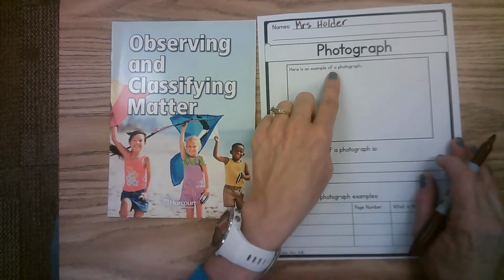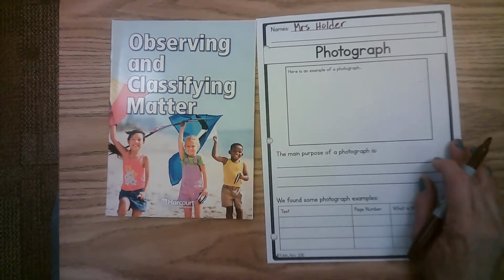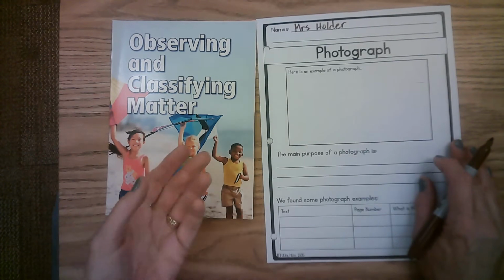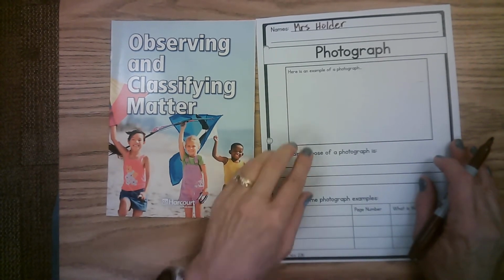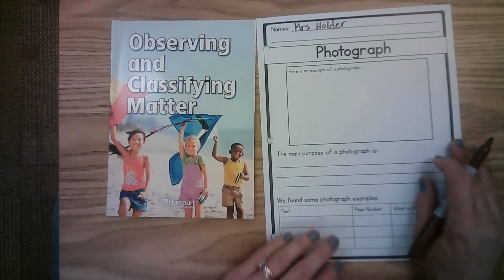So here is an example of a photograph. So like I said, talk to mom and dad. Maybe you can cut a photograph out of the newspaper or out of a magazine, or maybe they have one that you can share to put right there and just glue it down with your glue stick.